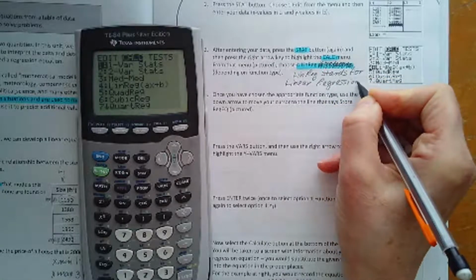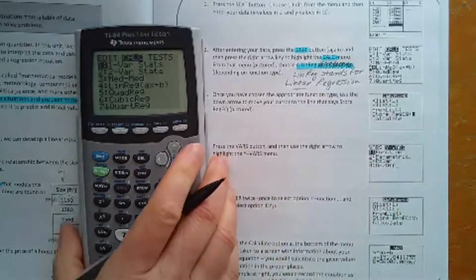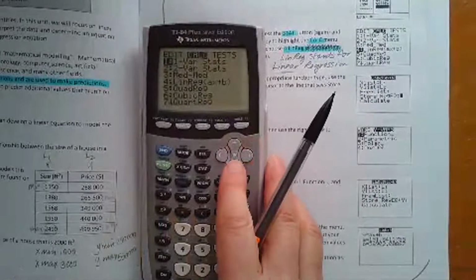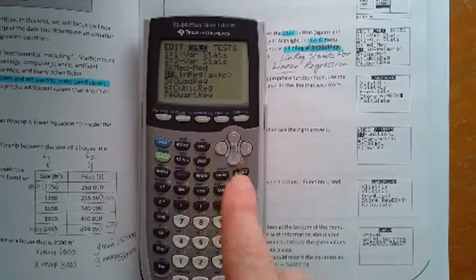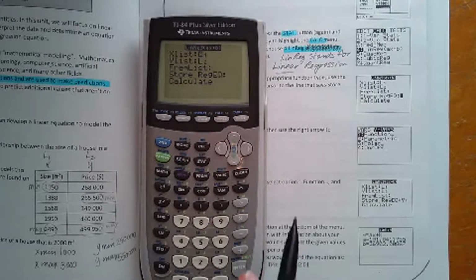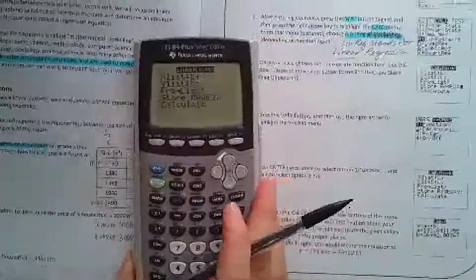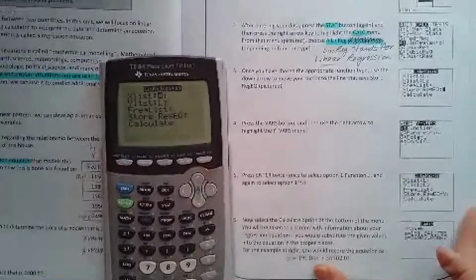And that's what we have here. We want a linear regression, a straight line graph. That's what your data asked for too, right? It said choose linear regression, okay? So that's number 4. You can either just press number 4 or you can cursor down to number 4 and hit enter, okay? Now you're going to get this screen.